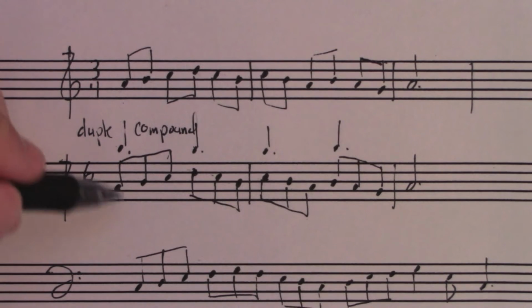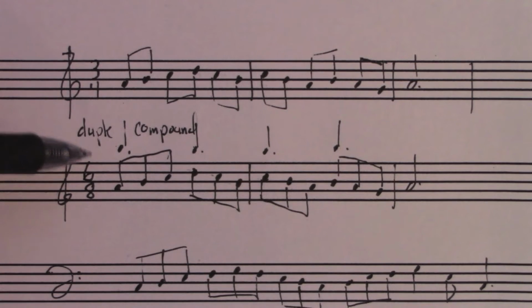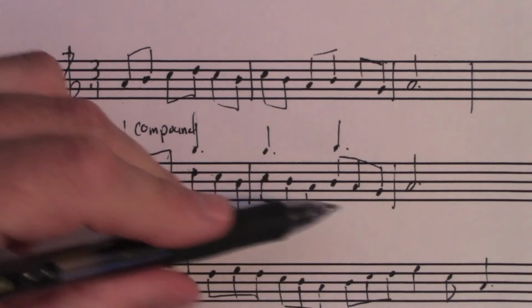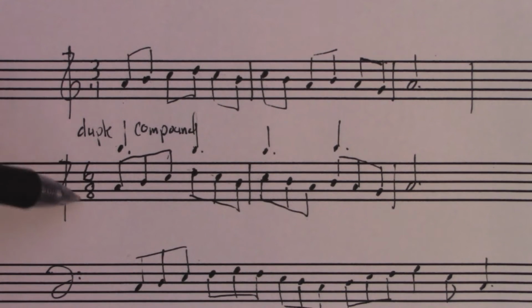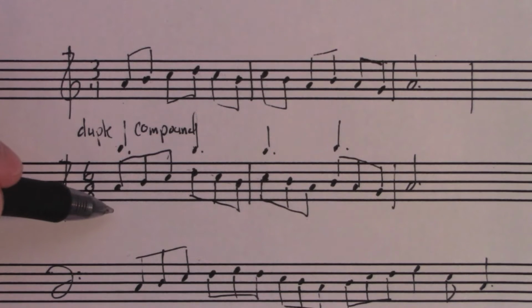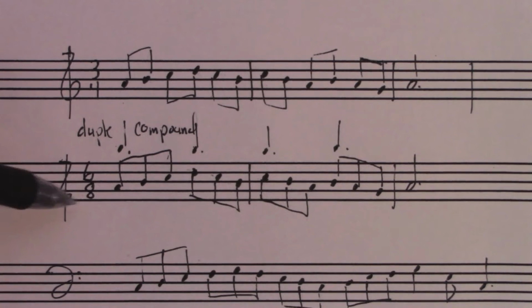Now, this is where it gets a little funny. If you learned this early on in life, elementary school, middle school, you may have said, top number is how many beats in a measure, and the bottom number is what note gets 1 beat. Okay? That's not really the case now. What this really means is there are 6/8 notes worth of stuff in the measure. Okay, 1, 2, 3, 4, 5, 6 eighth notes. There are 6 eighth notes.